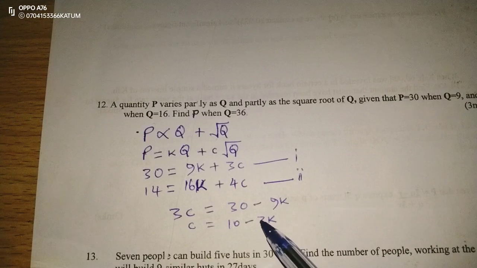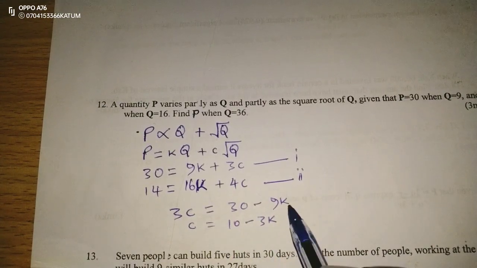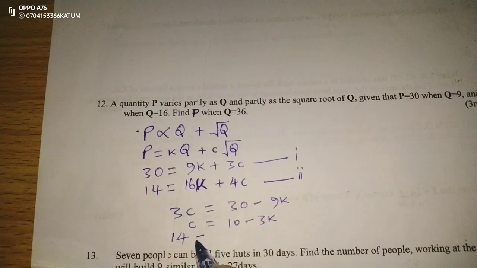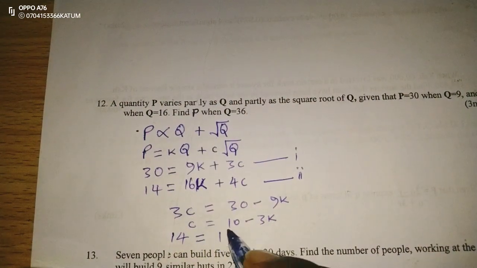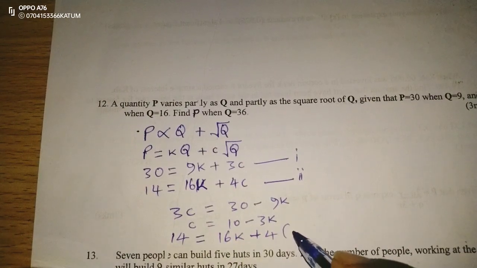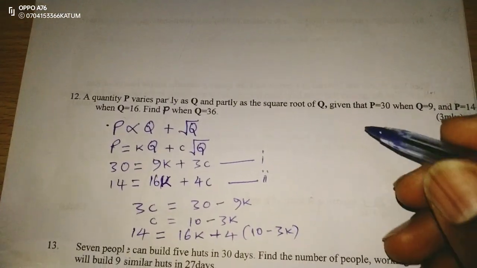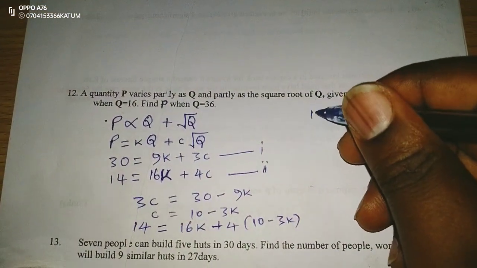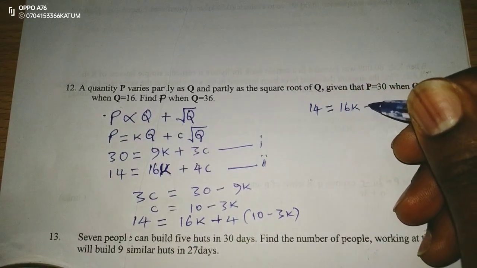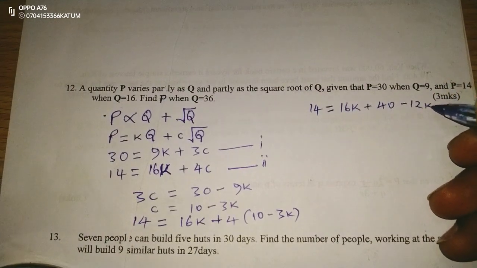So in the second equation now, wherever we have C, we substitute with 10 minus 3K. So the second equation now becomes 14 equals 16K plus 4 times 10 minus 3K. So now this equation can be opened and we have 14 equals 16K plus 40 minus 12K.